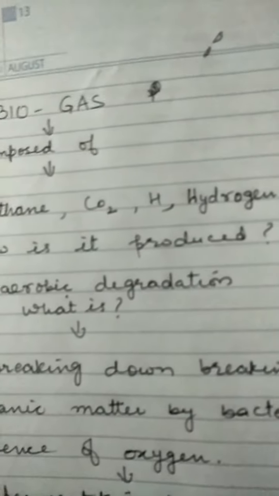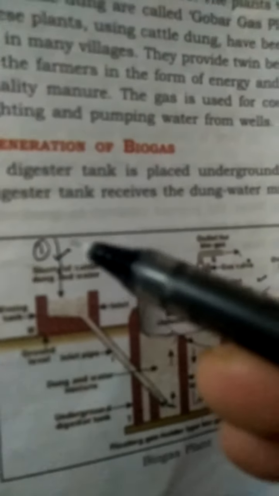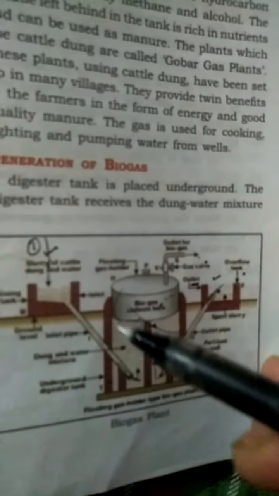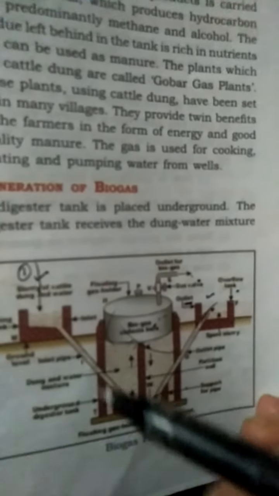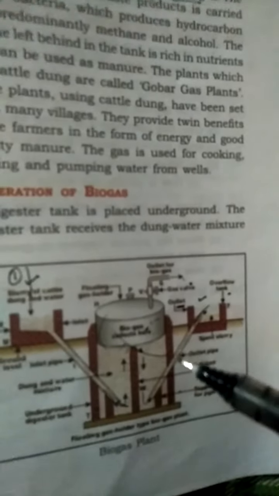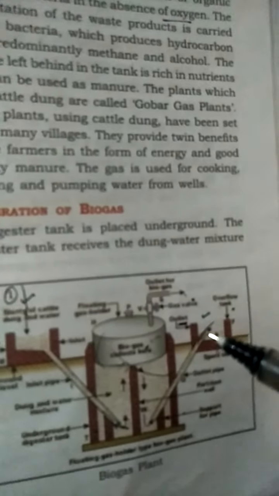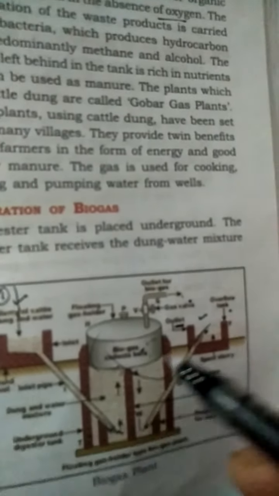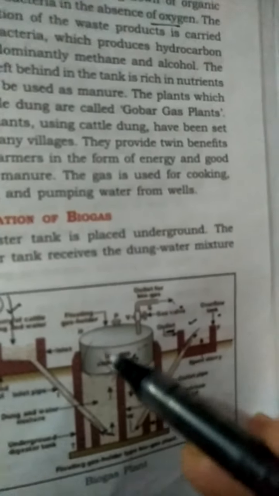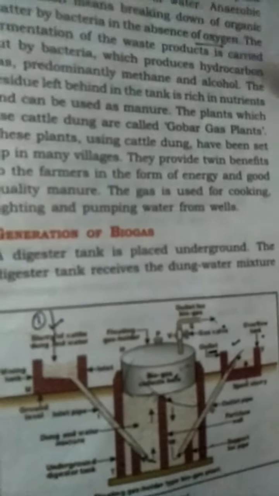How this biogas energy is generated is explained with the help of this diagram which is given in your book. You can study this diagram. There is an inlet from where the slurry is given, it goes to the digester tank, and this is the outlet, and here the gas gets collected.